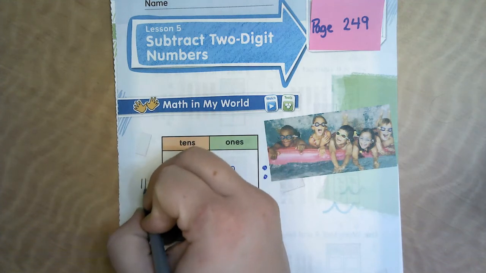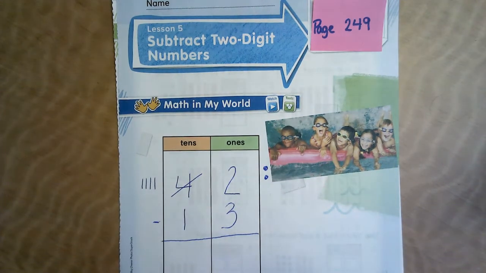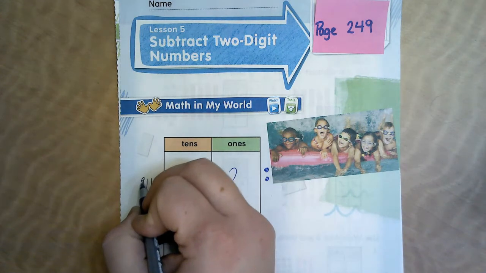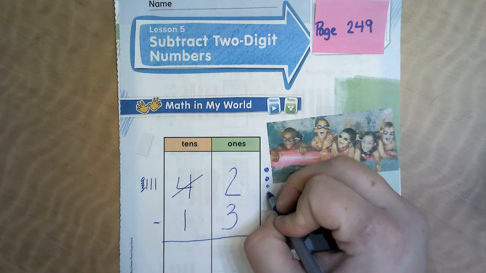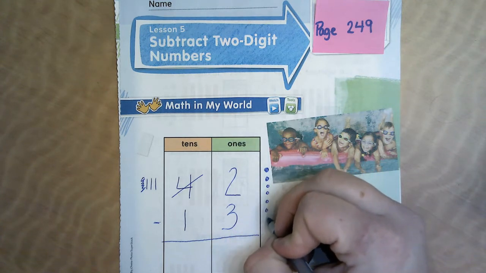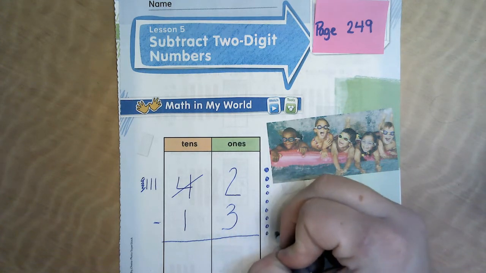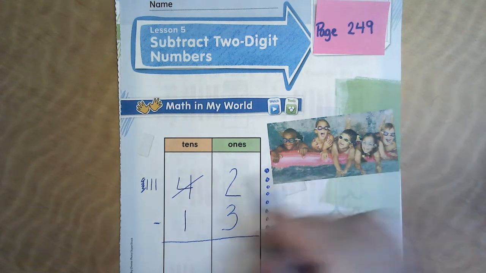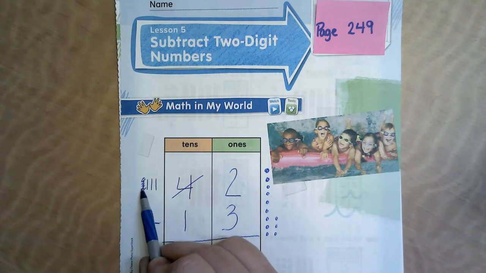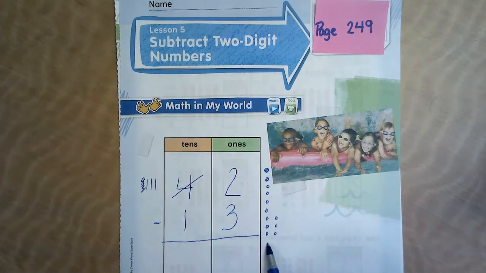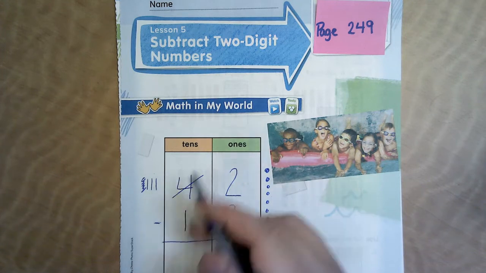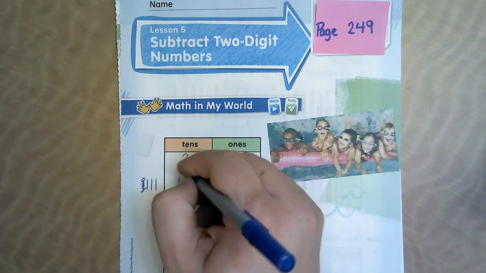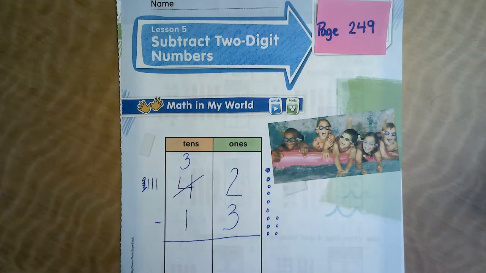Before I had 1, 2, 3, 4 tens. But I'm going to take one of those and I'm going to cross it out because I'm moving it over here to my ones. So I have 1, 2, 3, 4, 5, 6, 7, 8, 9, 10. I had a 10 over here, but I moved it over to become ones. Well, how many tens am I left with? I have 1, 2, 3. So above my tens, I'm going to write my new tens, which is 3. There's only 3 tens left.